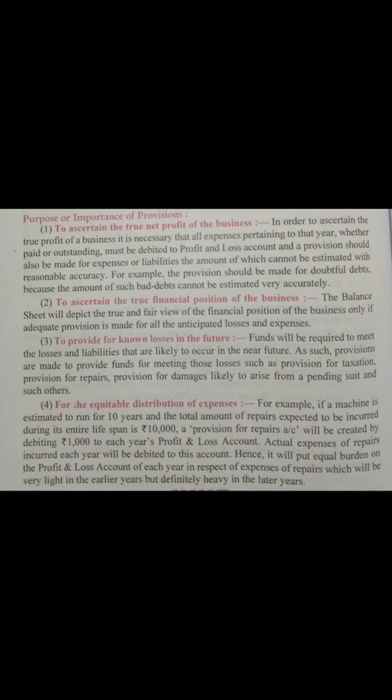Next is to provide for known losses in the future. We need funds to meet all the losses and liabilities that are likely to occur in the near future, and for that provisions are made.